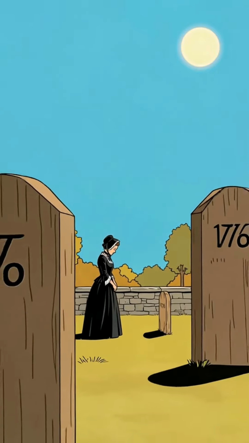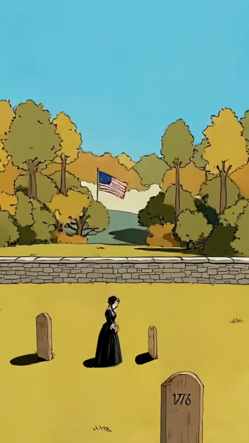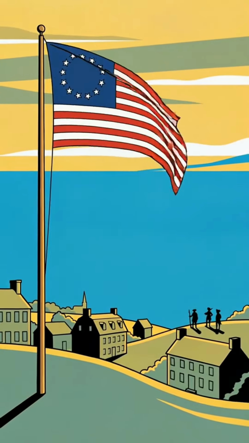However, the outcome was the world's first federal republic founded on the consent of the governed, a testament to the enduring ideals of democracy and freedom.